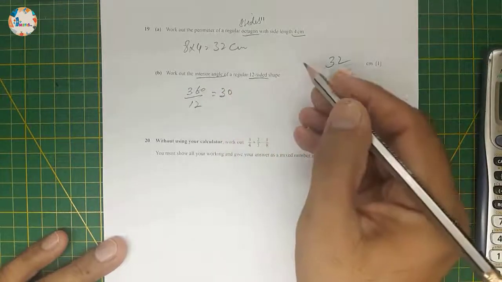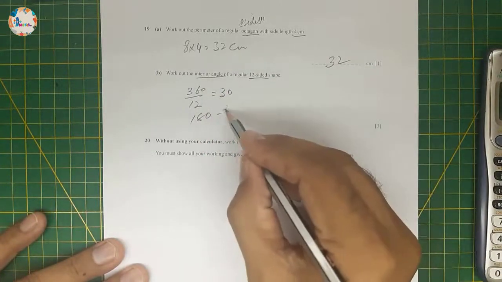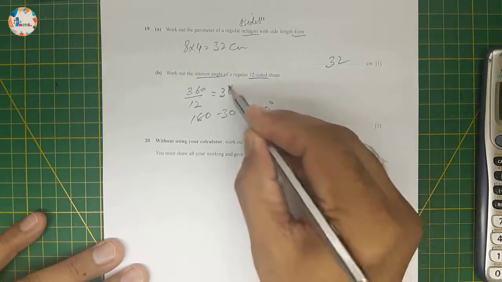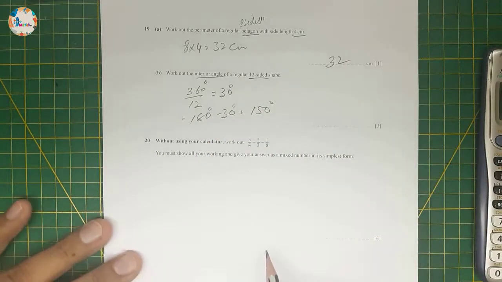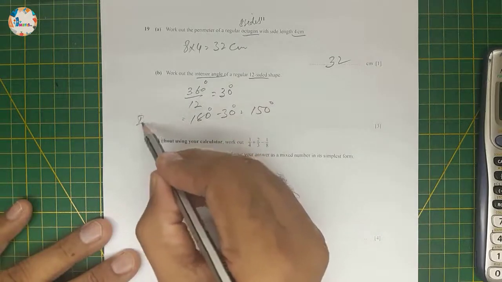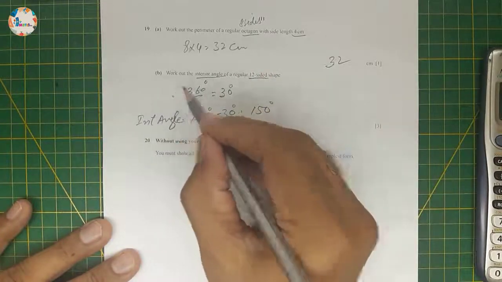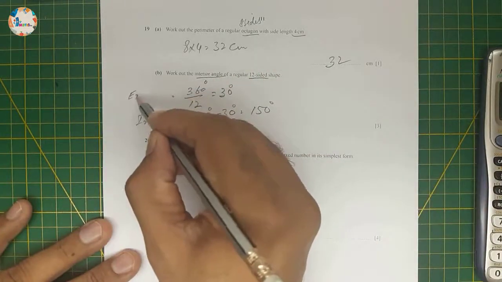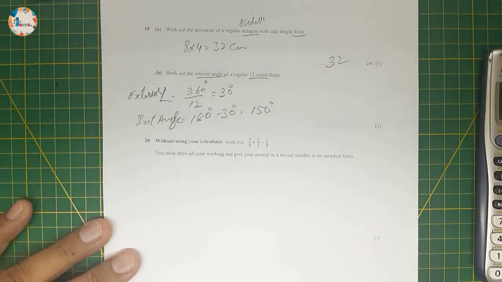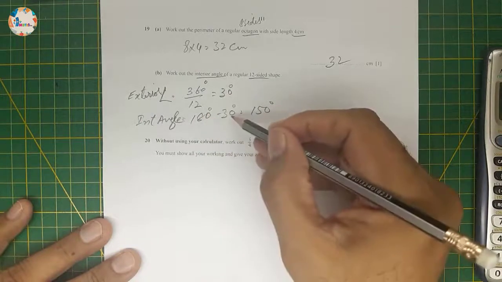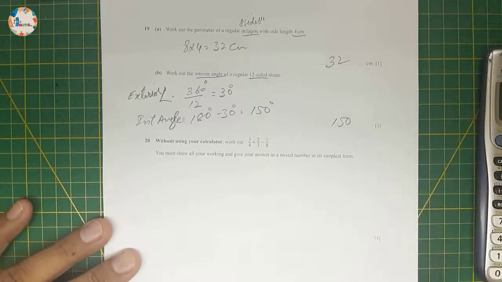So this will be the exterior angle, and 180 minus 30 will be equal to 150 degrees. So this is how we can calculate the interior angle. This is the interior angle, and this will be the exterior angle. The exterior angle will be 30, so the interior will be 180 minus 30, which is equal to 150. So our answer will be 150 degrees.